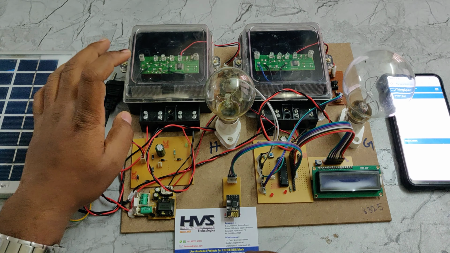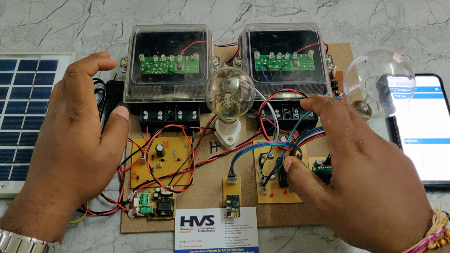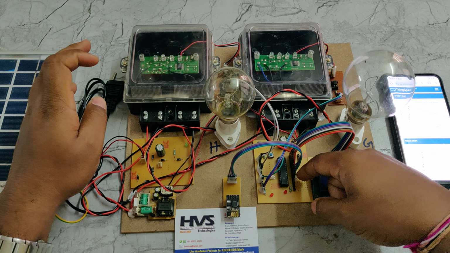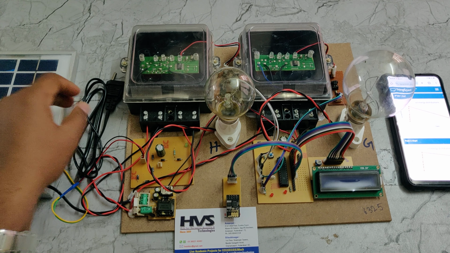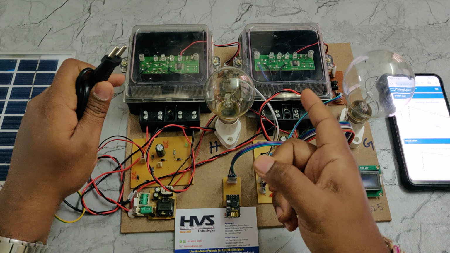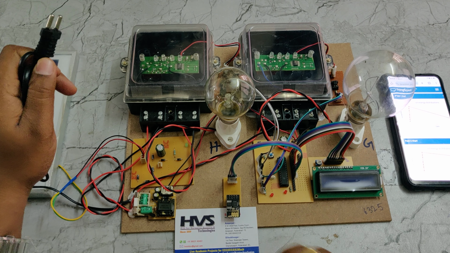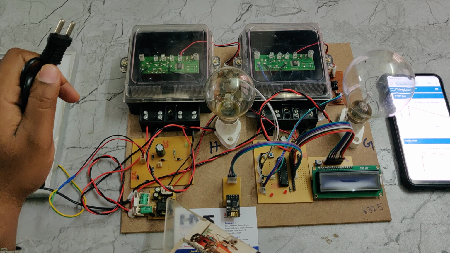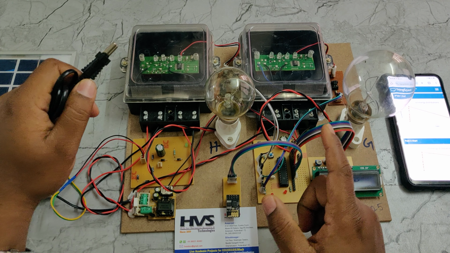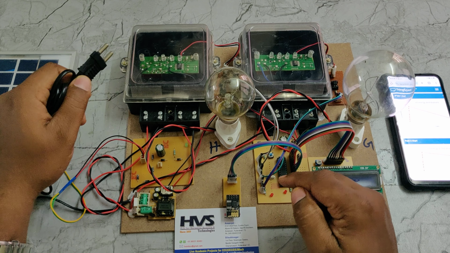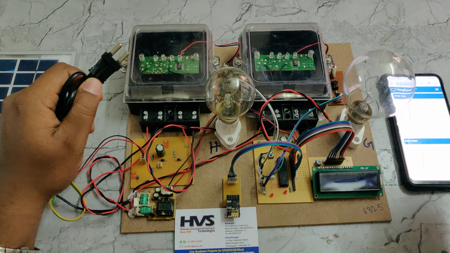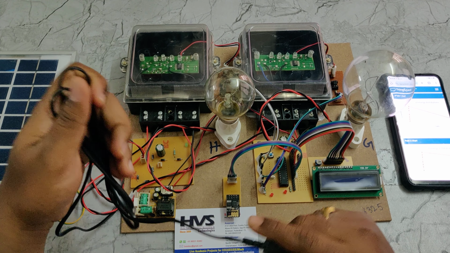We have interfaced energy meter 1 at A4, energy meter 2 at C0, the LCD display at pins B22, B7, and B0, B1 for the ESP8266 Wi-Fi module. The whole system gets power supply from this 230 volts AC input, distributed in parallel to the energy meters as well as to this regulated power supply board, which takes 230 volts AC input and provides us 5 volts DC output. Once we provide the 5 volts DC, it starts reading input from these two energy meters, calculates the kWh, displays the final kWh, and uploads the same data to the ThingSpeak cloud platform every 10 seconds.